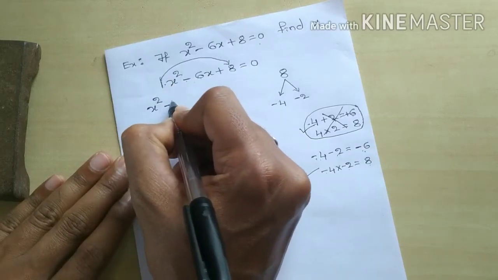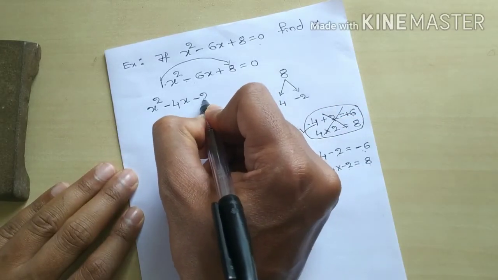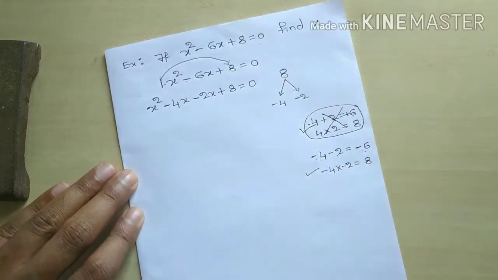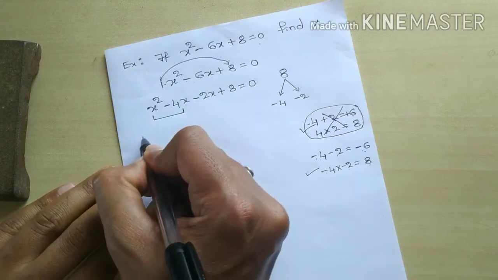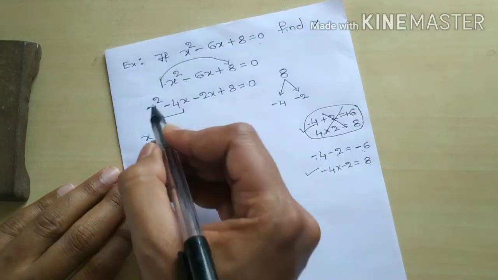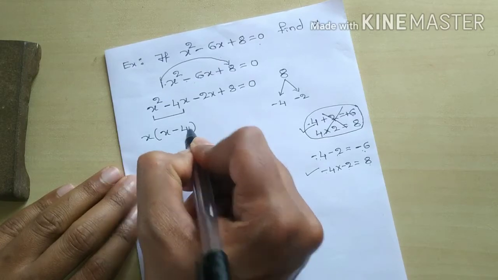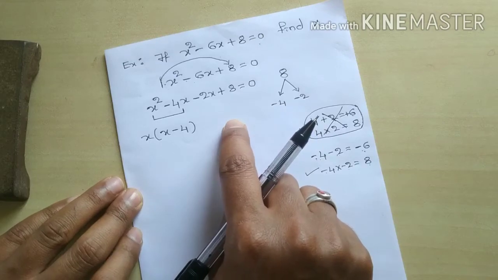First, minus 4x. So next one is what here? Minus 2x. And the last number, plus 8, keep it as it is. So next, in the first two terms, I am going to take x as common. If I take x common, what is the remaining value? x minus 4.